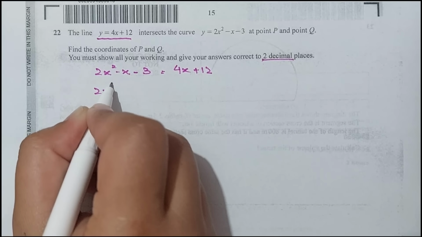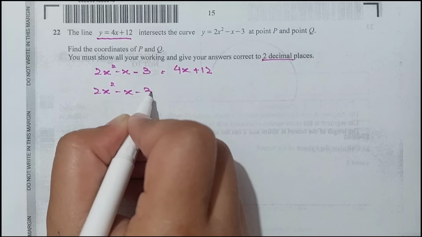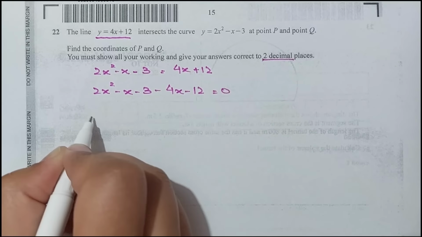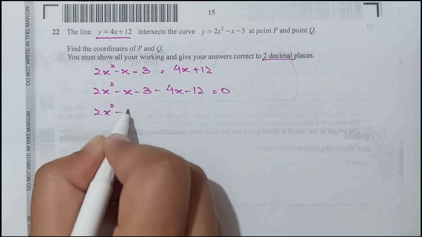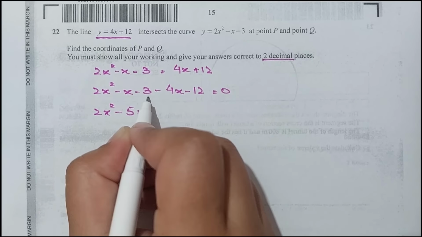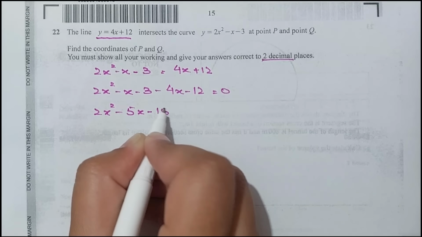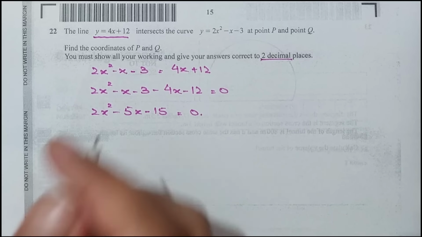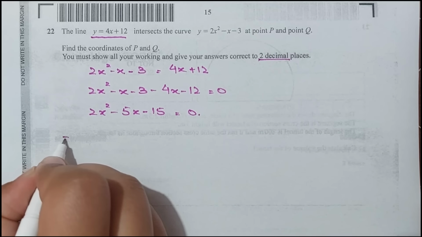This is 2x squared minus x minus 3 minus 4x minus 12 equals 0. 2x squared minus 5x minus 15 equals 0. Up to 2 decimal places we have to solve. Apply the quadratic formula here.